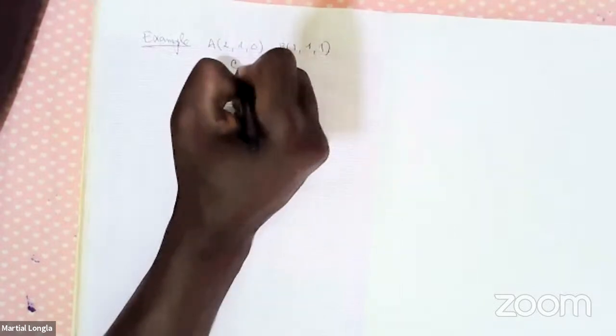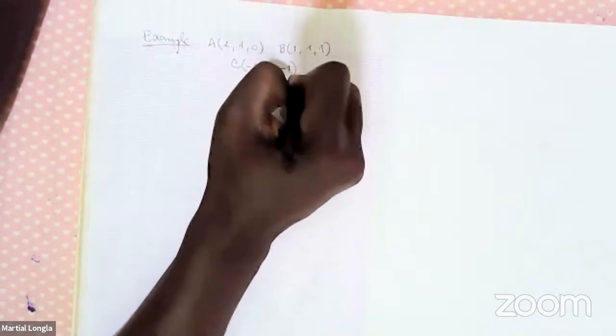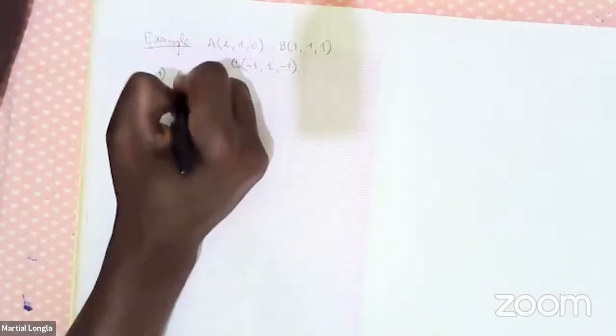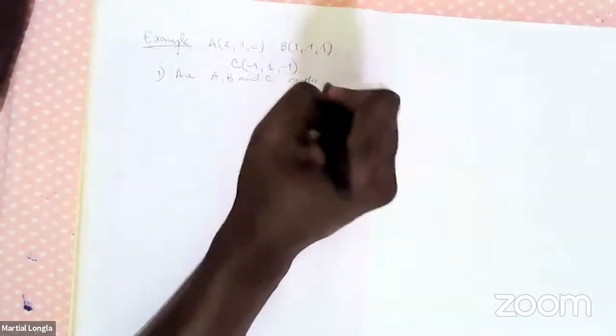All right, example. So we have these 3 points, A, B, and C. And the first question, are A, B, and C on the same line?